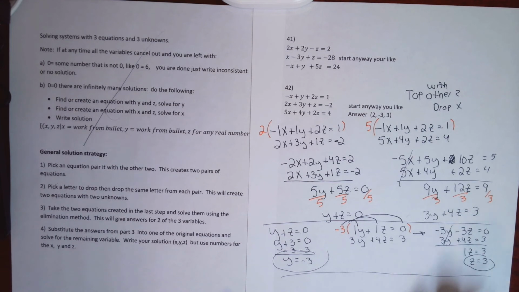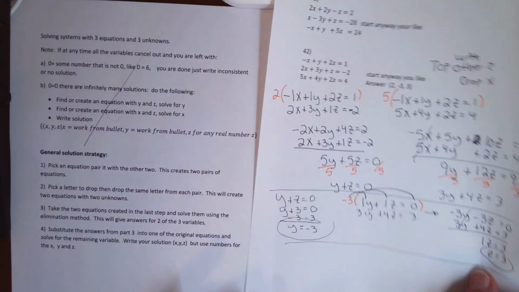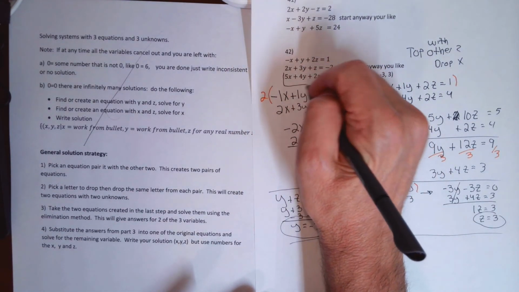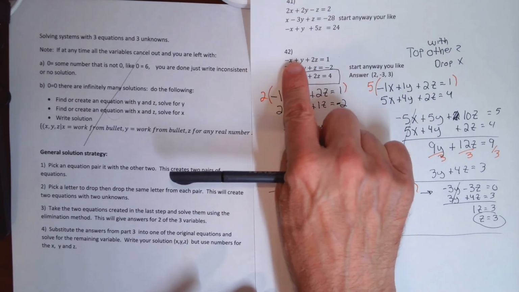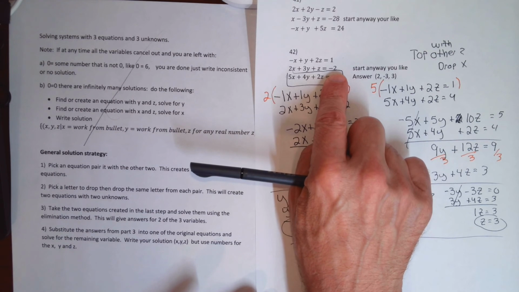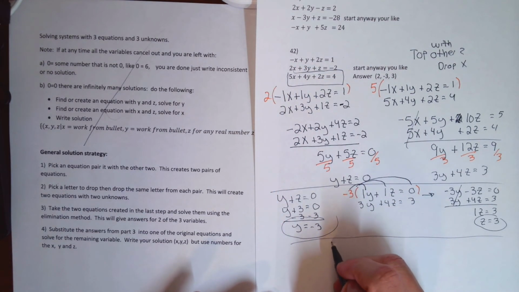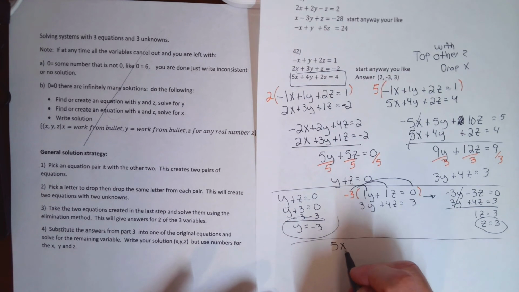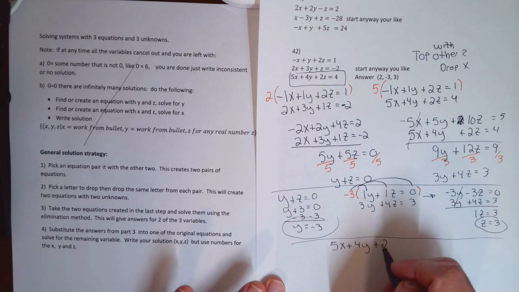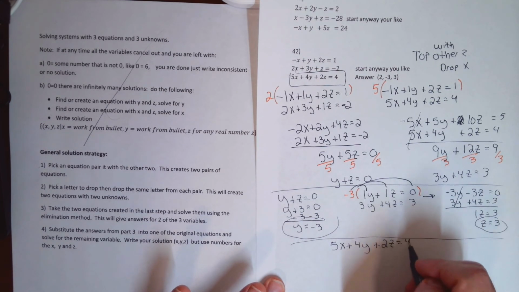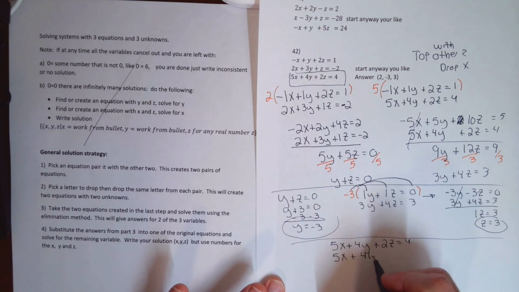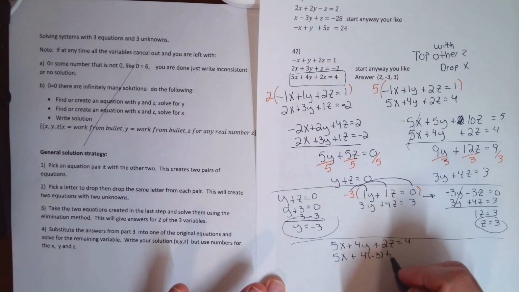Last thing I need to do is get an x. And to get an x, you take any of the original equations, any of the top 3 equations, and plug in. I'm going to use the bottom one. There aren't any negatives in there. The negative in front of the x in the top equation might cause me to make a mistake. So let me use the bottom equation to get my answer for x. So I'm going to take that equation, 5x plus 4y plus 2z equals 4. I don't know what x is, but I'm allowed to plug negative 3 in for y and positive 3 in for z.